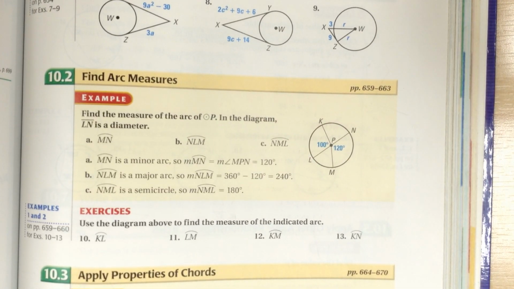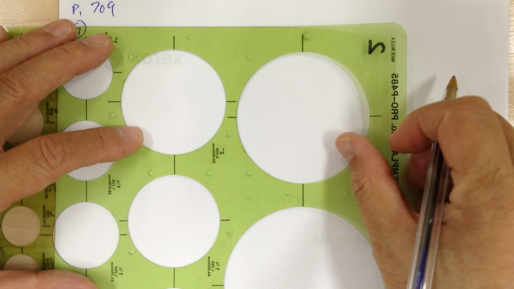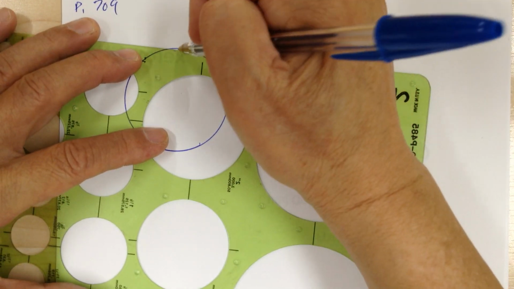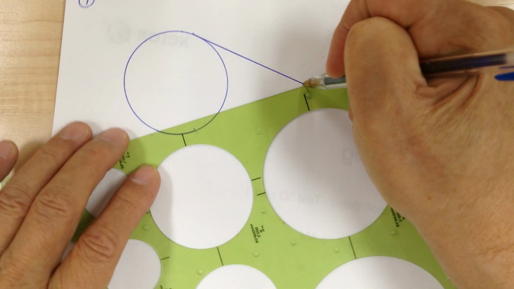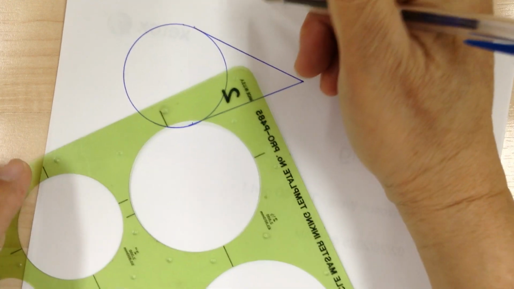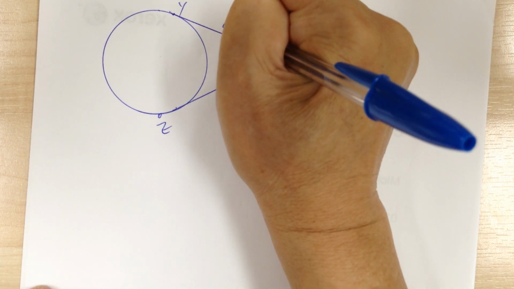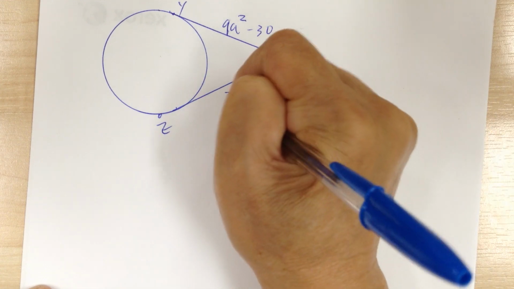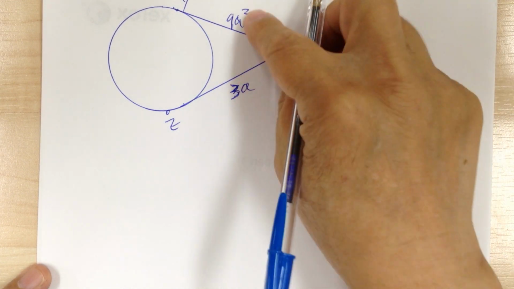Let's go ahead and do this. For this one, this is a common tangent, so they will be equal.